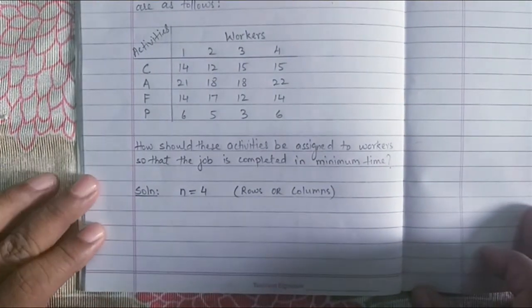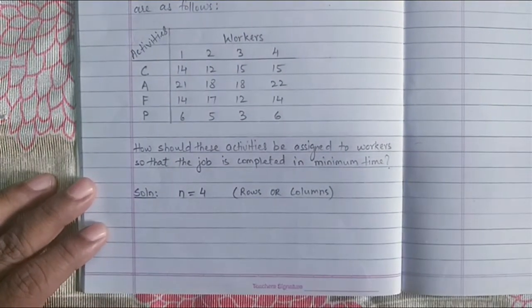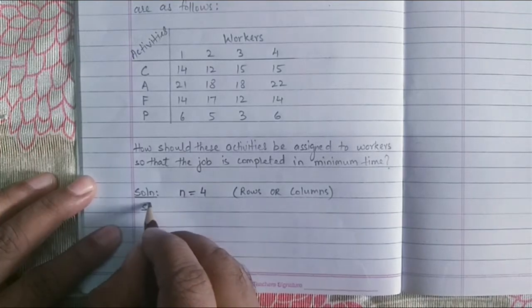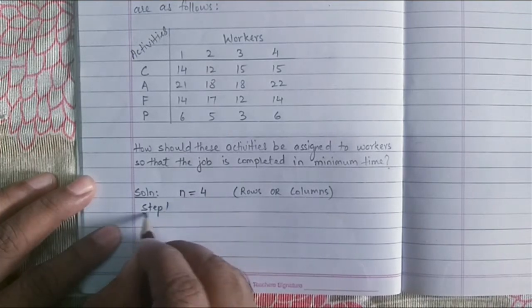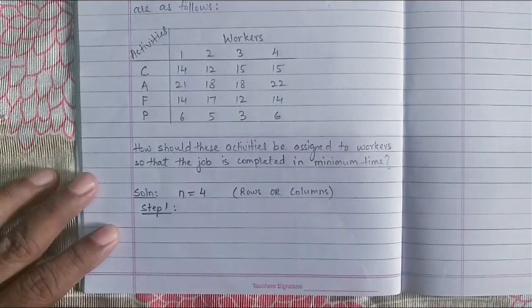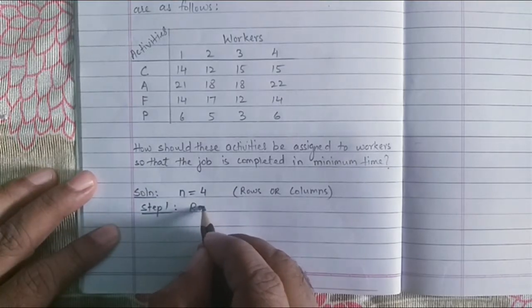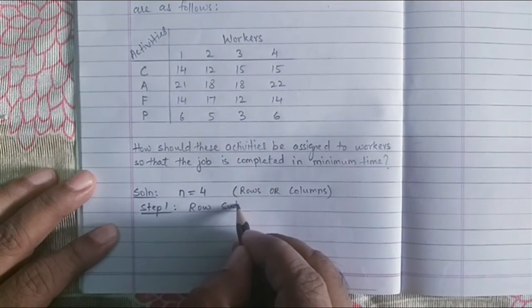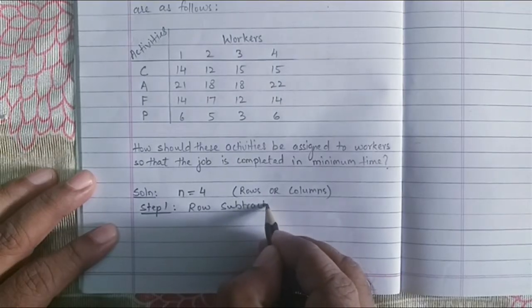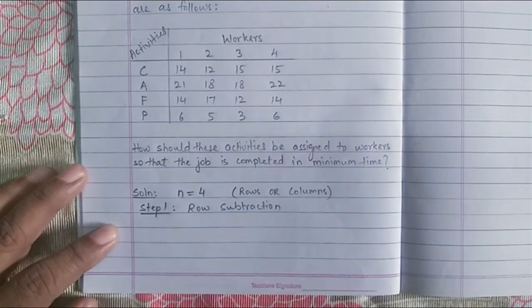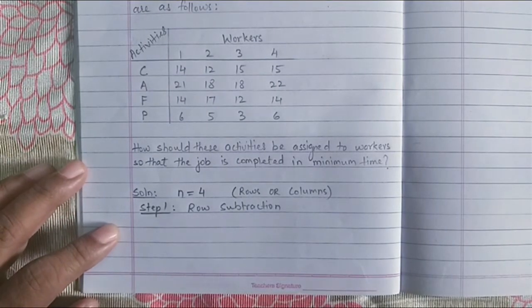In the Hungarian method, the first step is to find the row reduction or row subtraction. Now, what is this row subtraction?